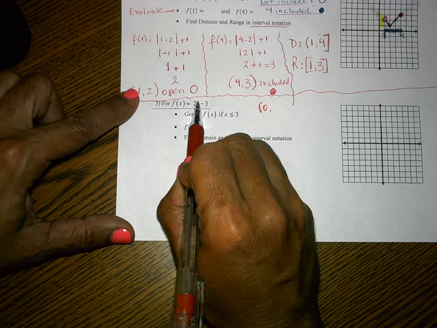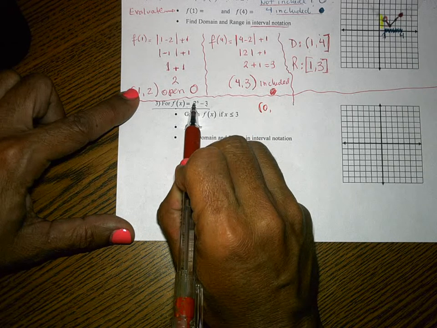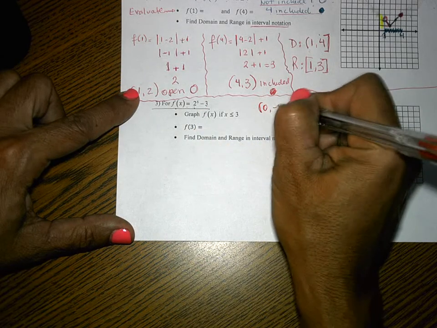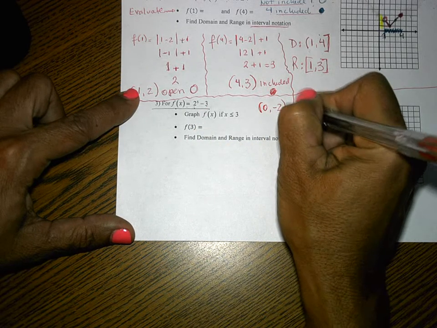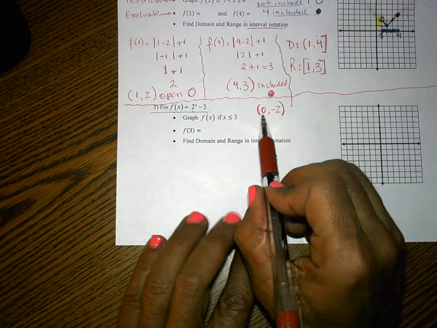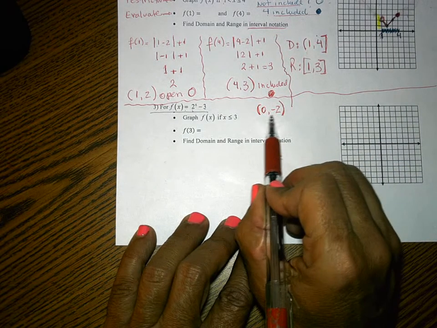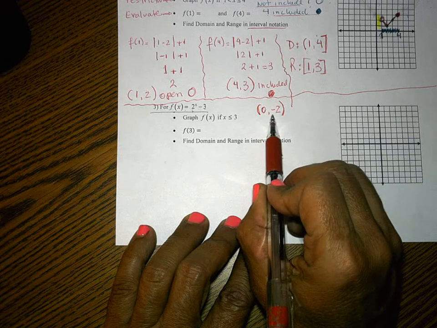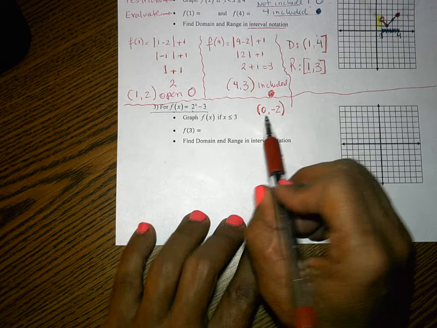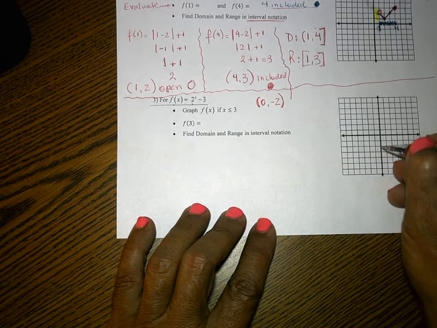So 2 to the 0 is a 1, and a 1 minus a 3 results in a negative 2. Okay? So this is our starting point of the graph if I am to actually graph the function: 0, negative 2. So 0, negative 2 is right here.